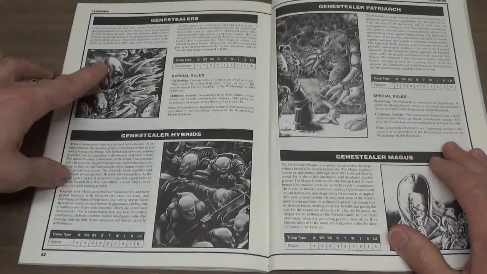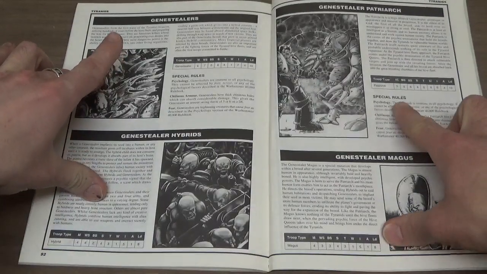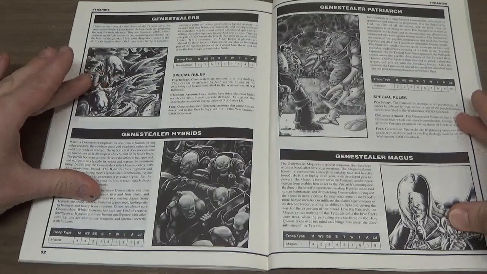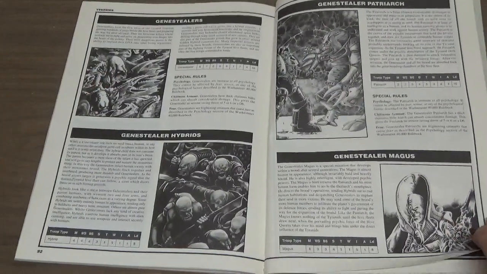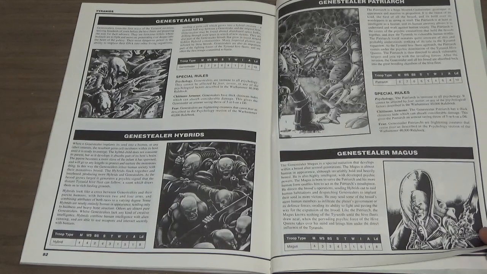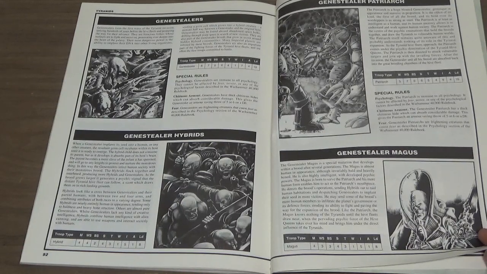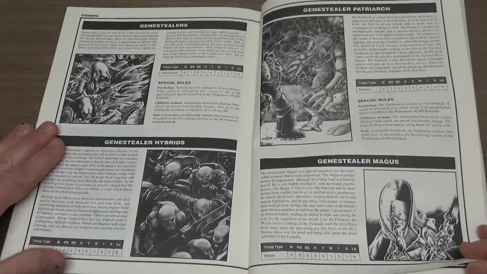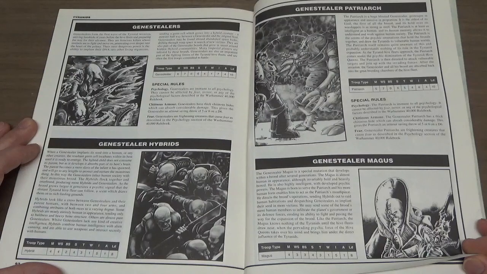Here we go, we've got Gene Stealers, Gene Stealer hybrids, Patriarchs, and Magus. This is basically your Gene Stealer cult units, which again, disappeared in 3rd. I think, again, they may have carried them into the 3rd Ed rulebook. Maybe not, we can take a look at that down the road. But then they never gave them their own book, they never expanded upon it, until now, in 7th edition, they finally brought them back into the game, which was wicked cool.